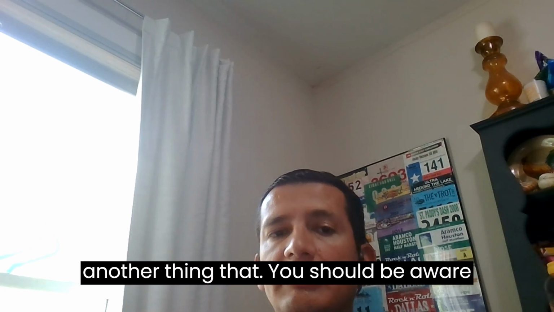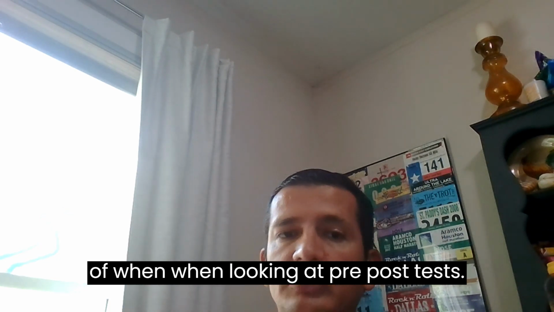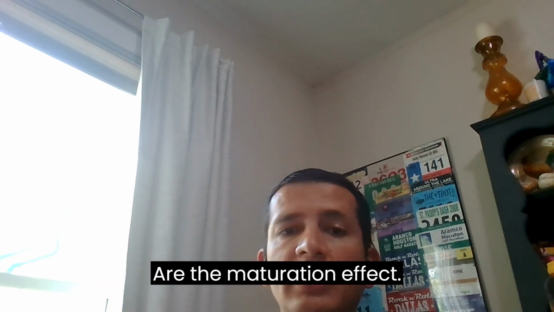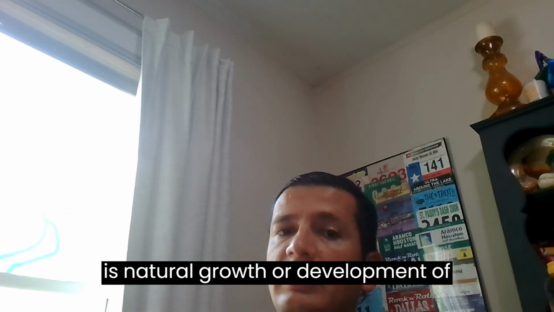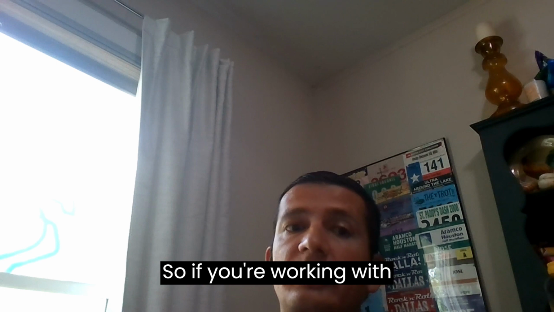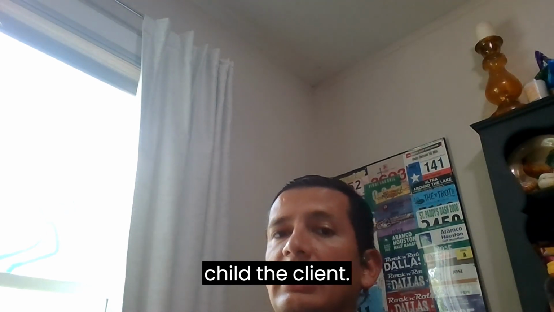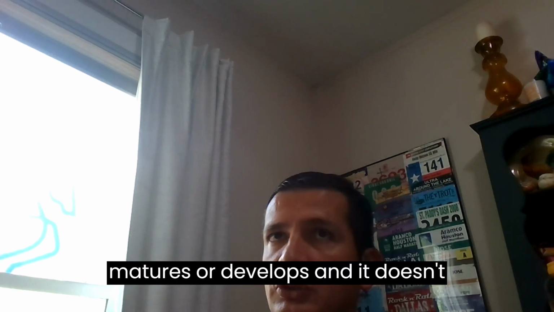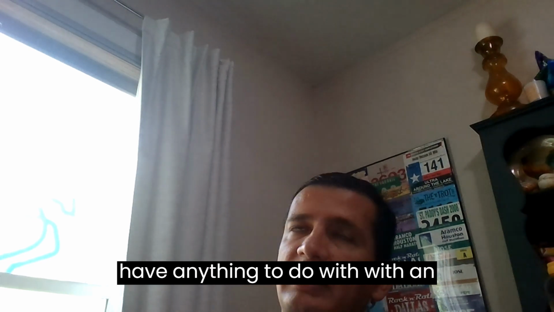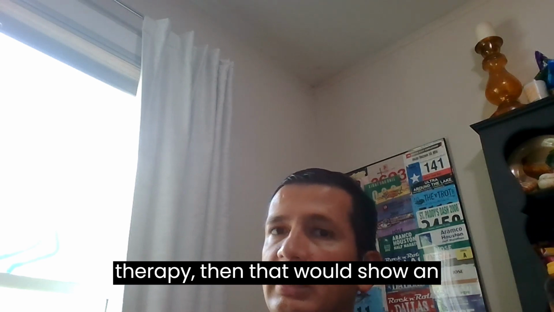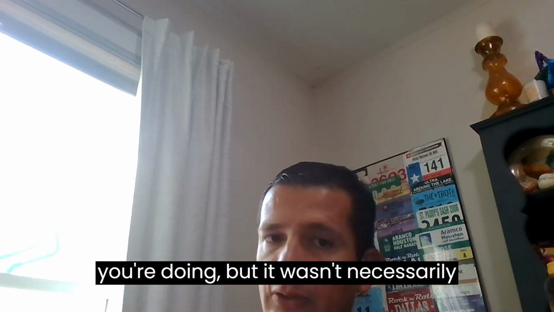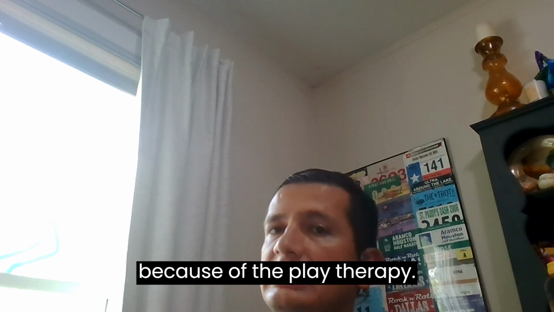Another thing that you should be aware of when looking at pre-post test is the maturation effect. Maturation effects occur when there's natural growth or development of the client. So if you're working with children, for example, and the client over time naturally matures or develops, and it doesn't have anything to do with the intervention, let's say you're doing play therapy, then that would show an increase in an assessment that you're doing, but it wasn't necessarily because of the play therapy.